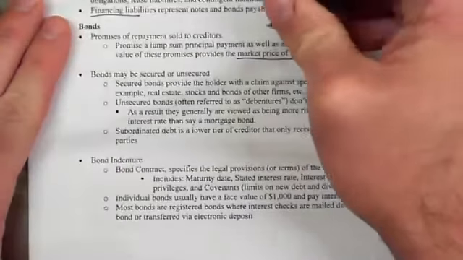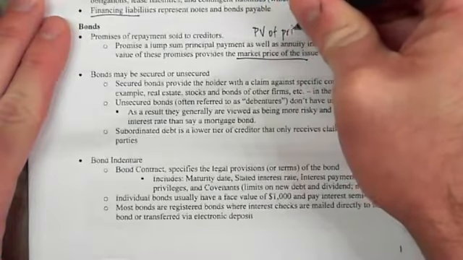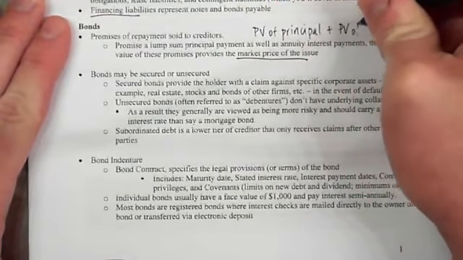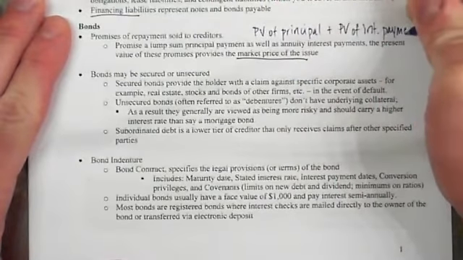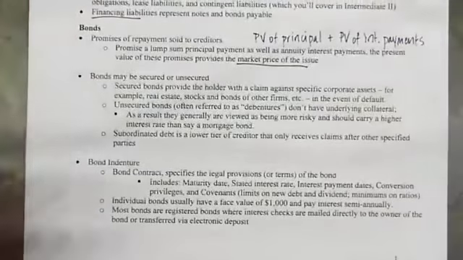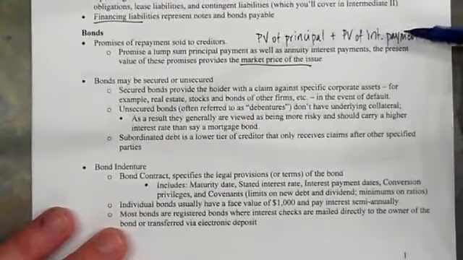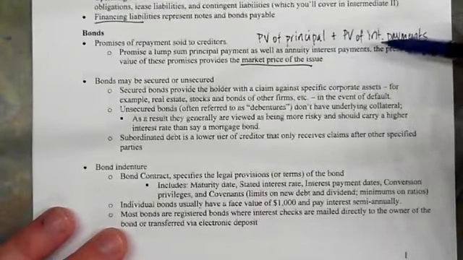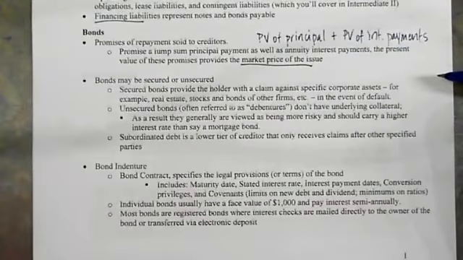What you look at is what is the present value of the principal, and then you add the present value of the interest payments. Your calculator will do that all in one step, but if you're going to use the table or the formulas, you have to actually determine two present values separately and then add them together to figure out what the market price of a bond is at any time.